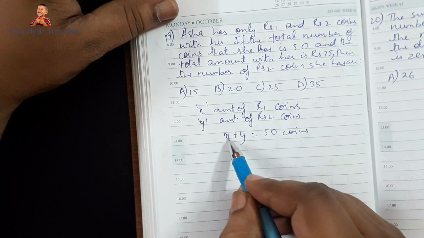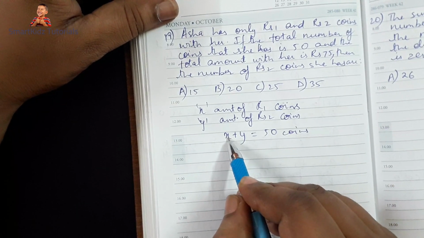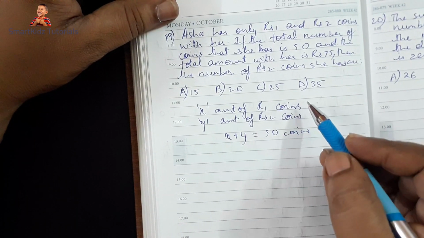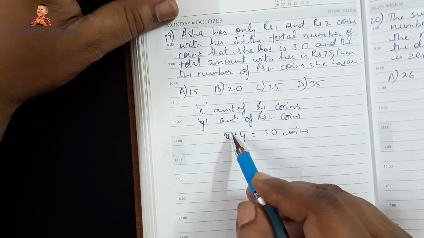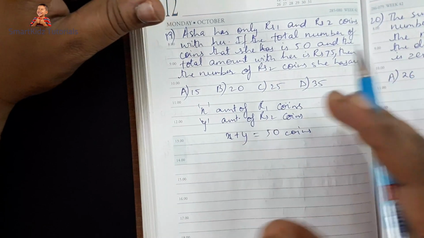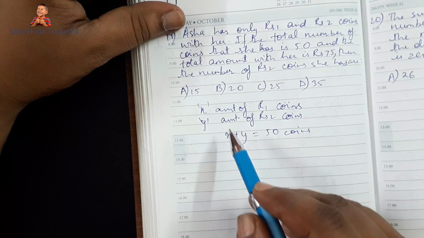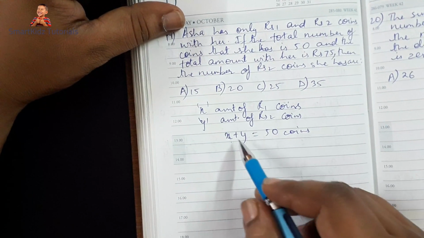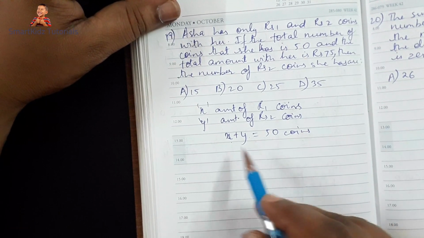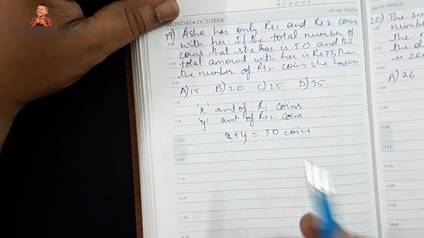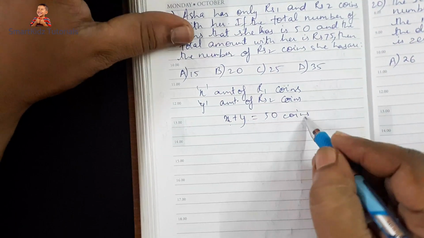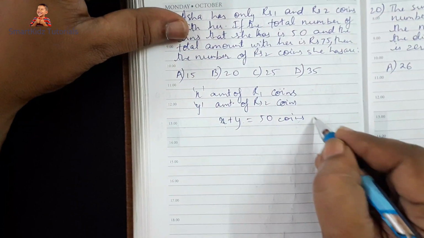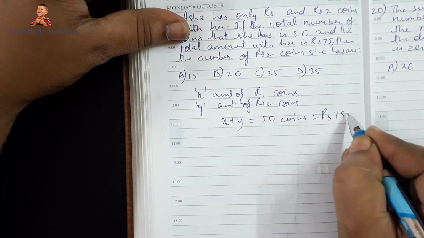X is not the amount, I mean, not when counted all the 1 rupee coins. X tells you how many 1 rupee coins she's got, and Y tells you how many 2 rupee coins. Totally the coins that she's got is 50 coins. Now these 50 coins amount to 75 rupees in total.